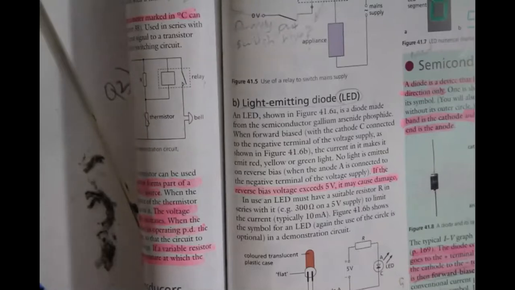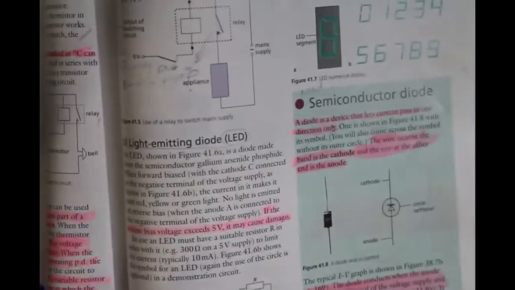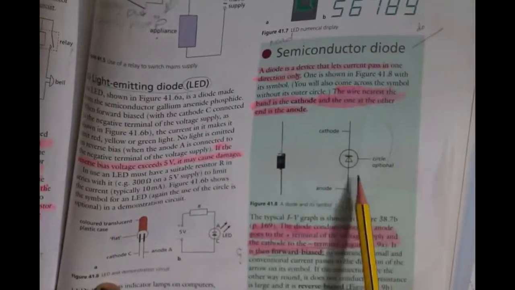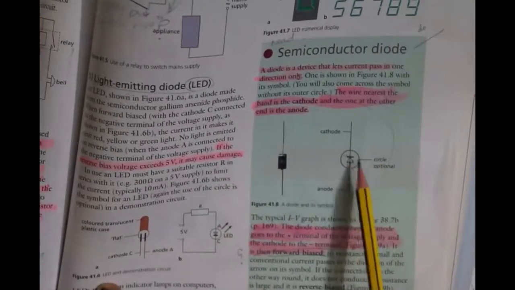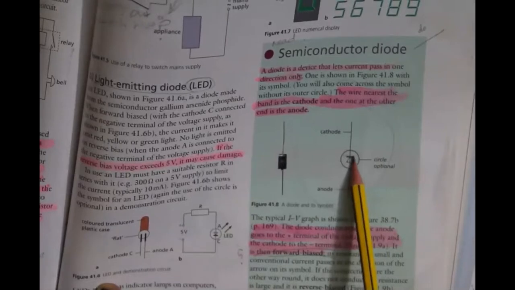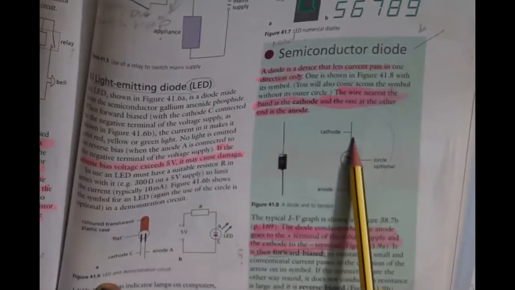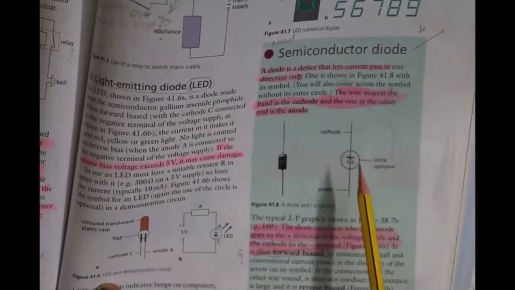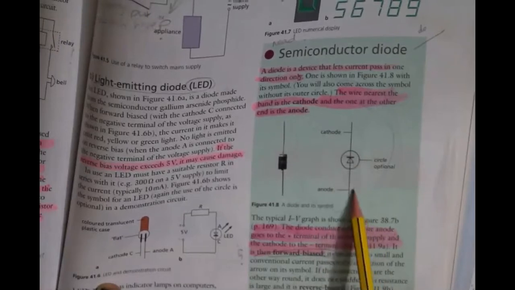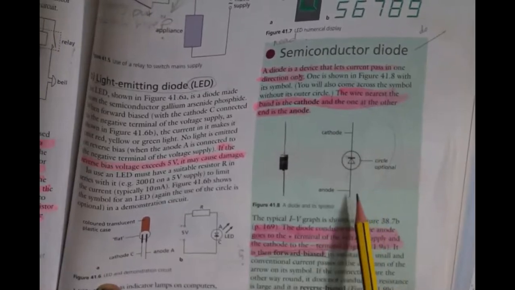What I mean by forward biased, let me show you. One more thing, this is very important. Where you see this band is where the cathode of this LED is, and where you do not see the band is where the anode of this LED is.